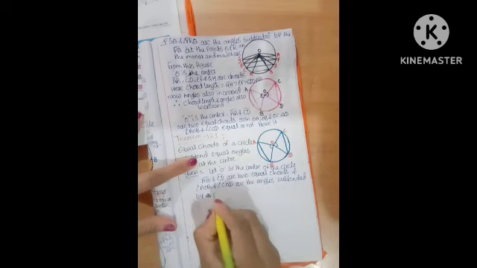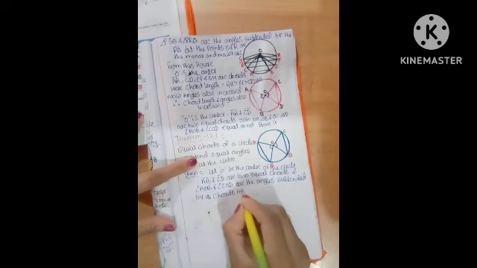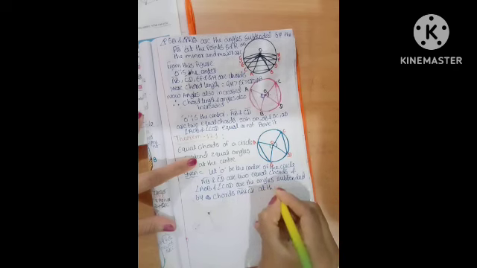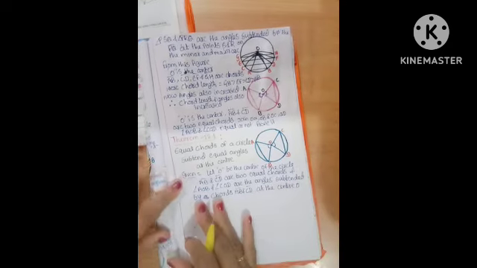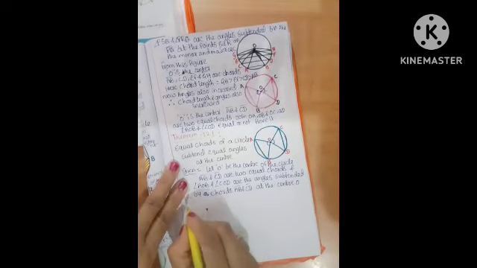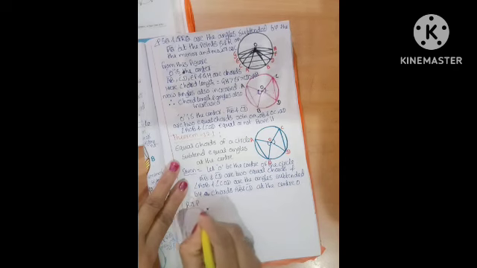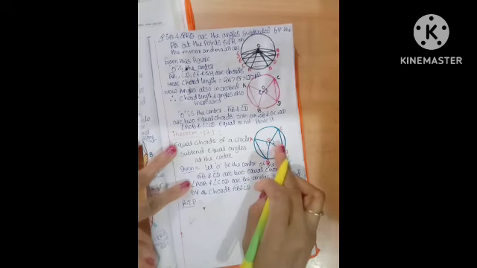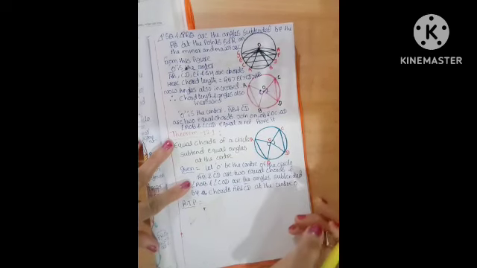Two chords only. Okay, are you clear? This is the given. And next, required to prove: these two angles at the center, are they equal? How to prove this?